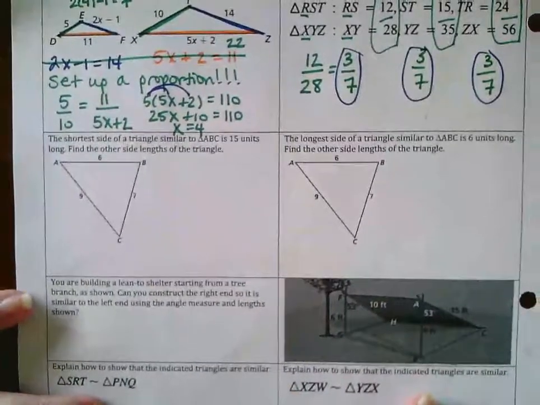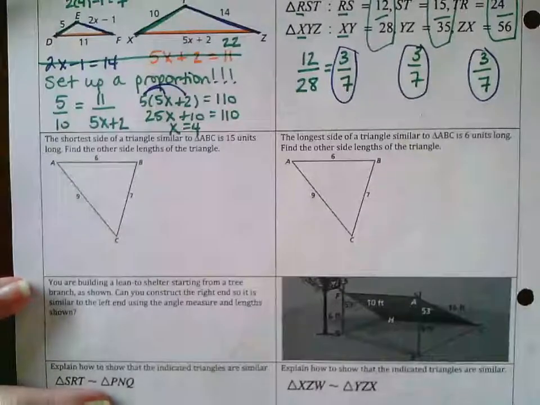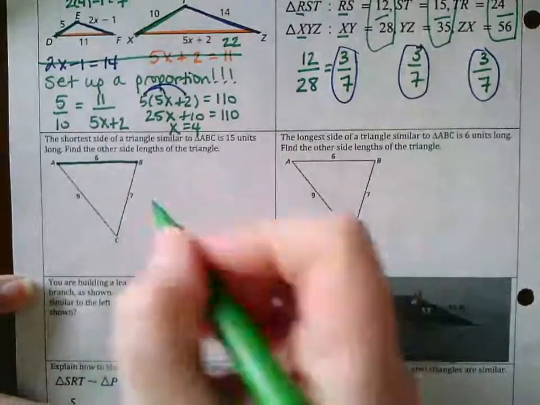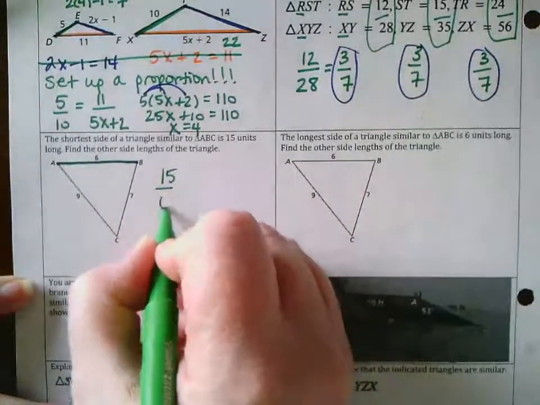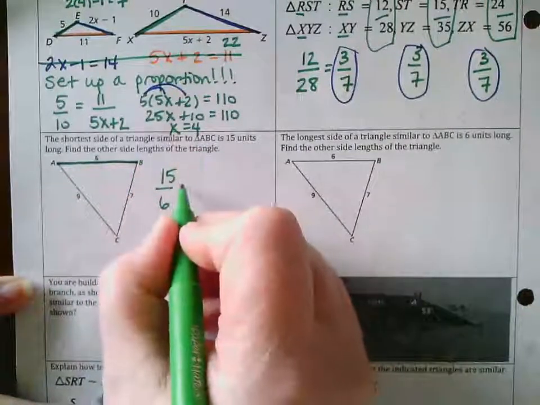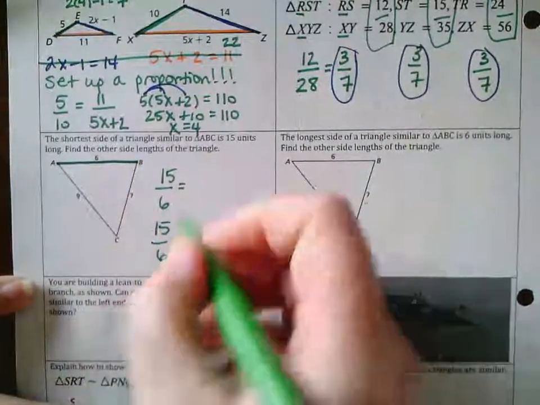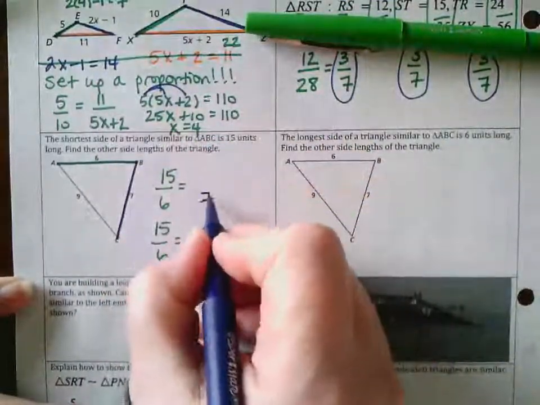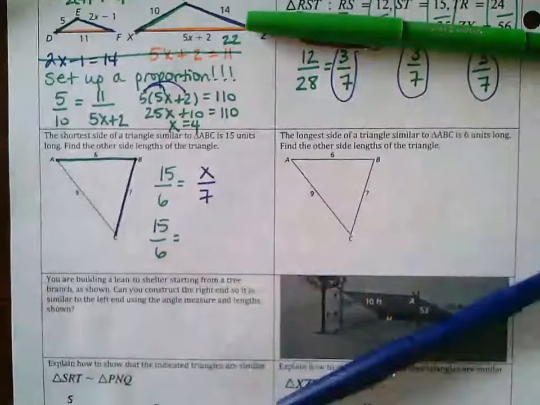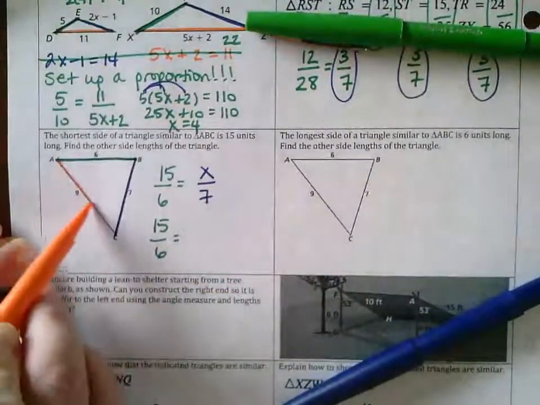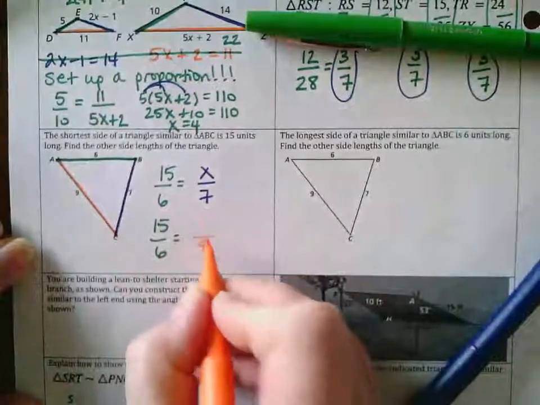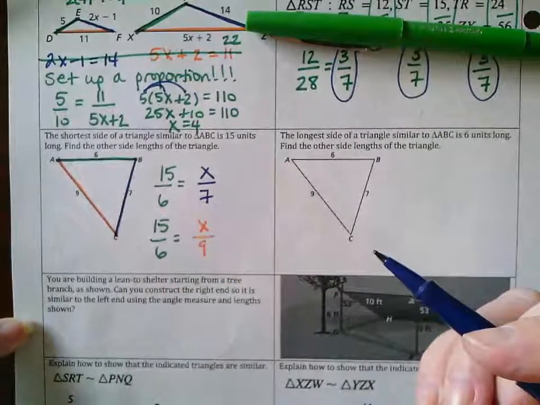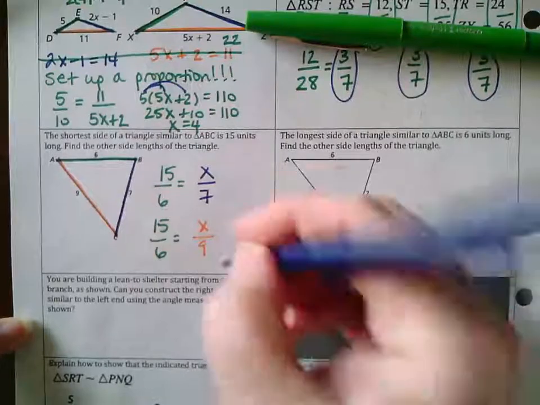The shortest side of a triangle that's similar to this is 15 units long. So the shortest side is going to match up with the shortest side here. So 15 over 6, find the other side lengths of the triangle, 15 over 6, and I'm going to find this side, 7, and I'm going to find this side with the 9. And it'll give me the other two lengths of the triangle. So you get 17.5 and 22.5.